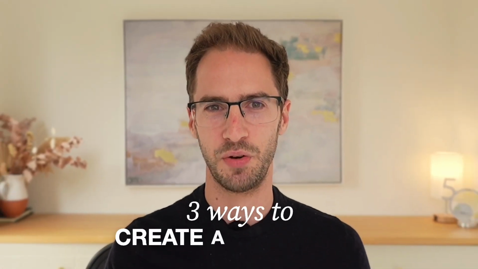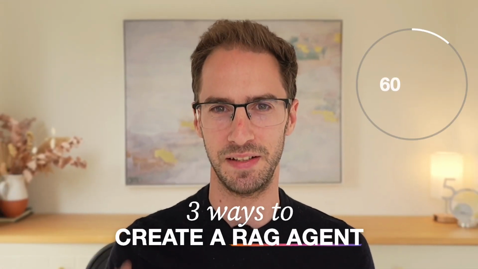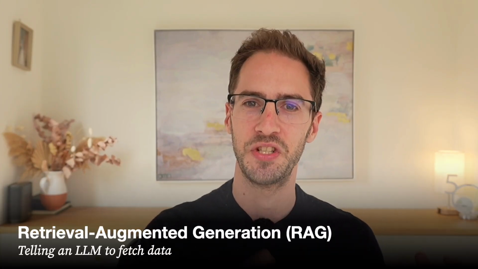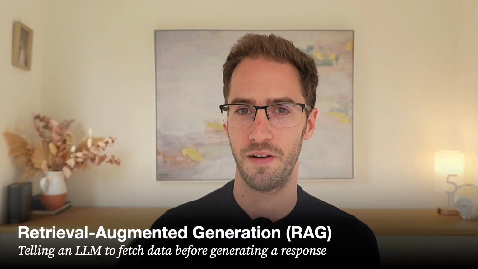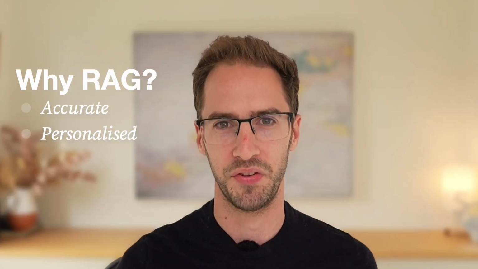Here's 3 ways to create a RAG agent, starting with a method that takes less than 60 seconds. So quick recap, RAG is essentially telling an LLM to go and fetch some data before it generates its response. And we use RAG to make that response more accurate, personalized, and up-to-date.